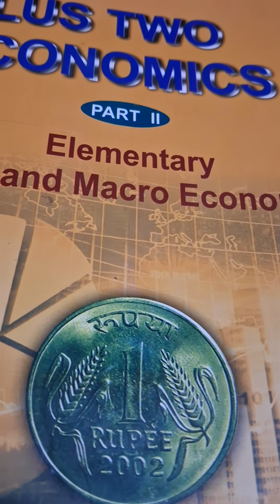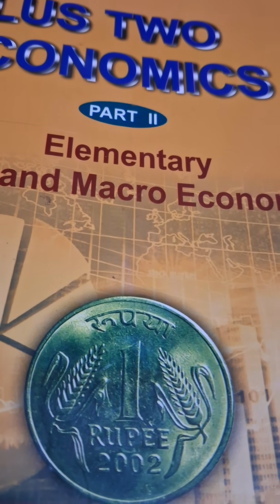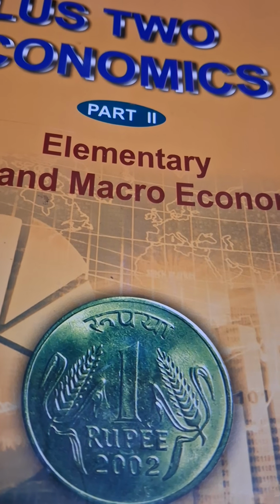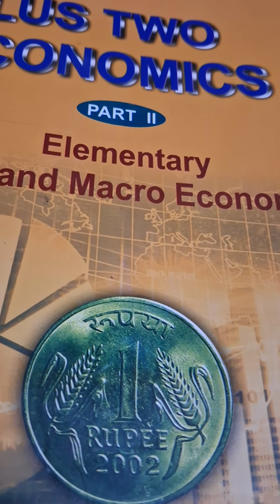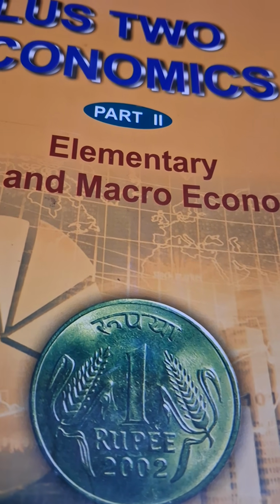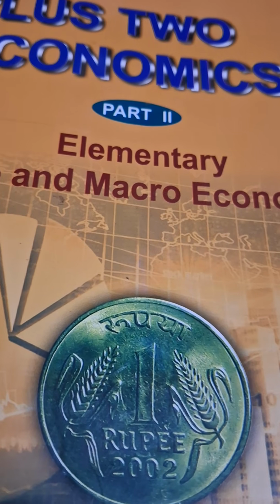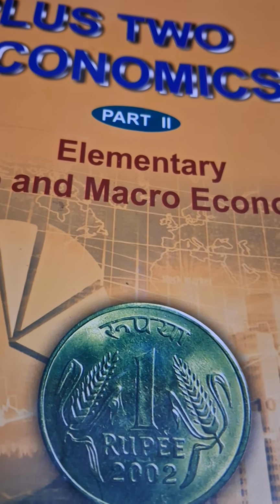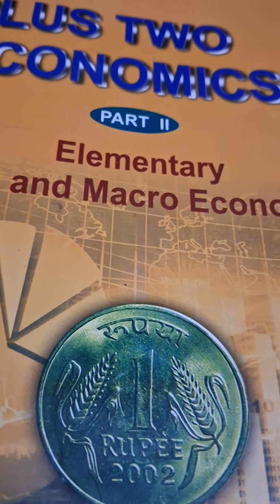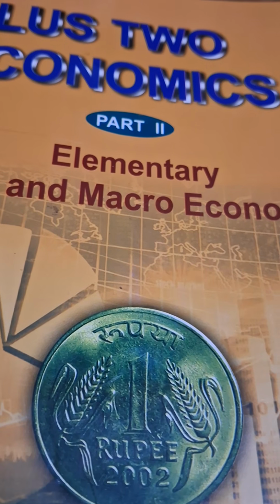As per the law of diminishing marginal utility, the marginal utility of a good diminishes as the stock of the good increases. So remember, always the marginal utility diminishes when the stock of the good increases.